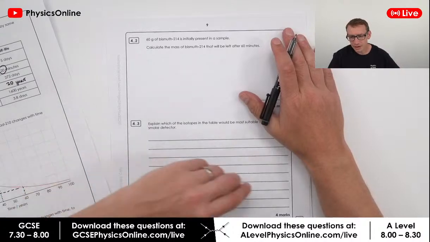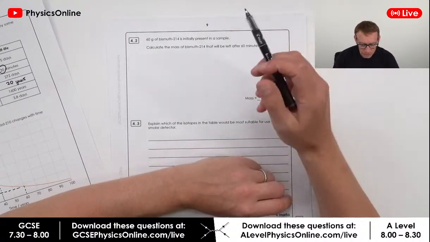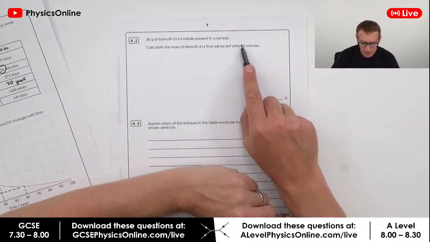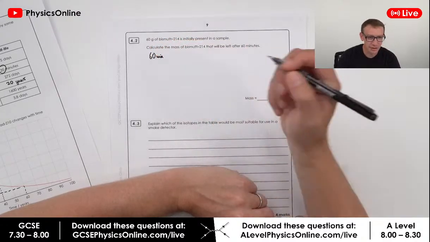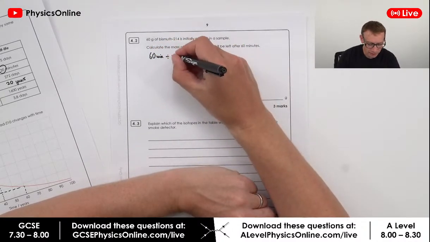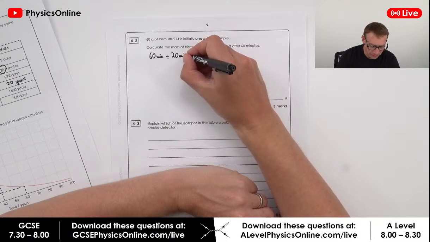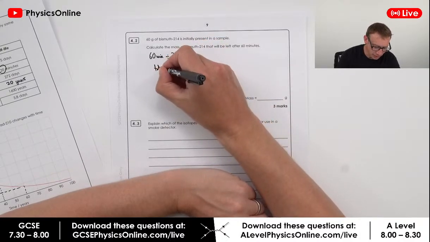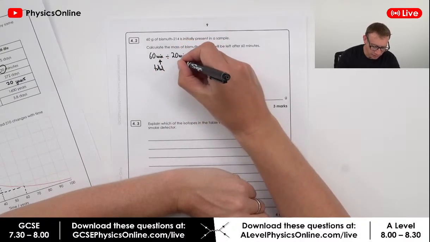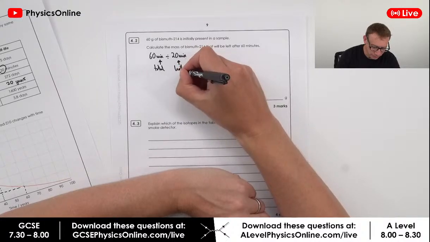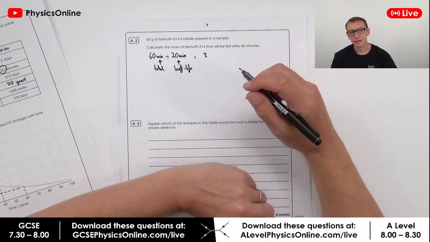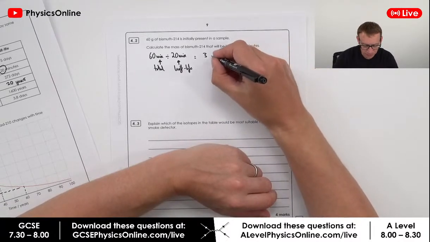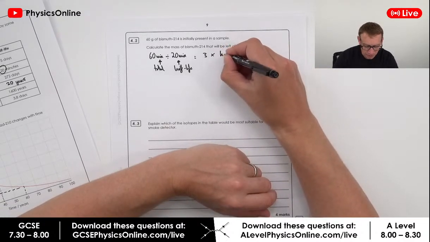But it says here that after 60 minutes, that's the total time, and we're going to divide that by 20 minutes. So basically, this is the total time up here, this is the half-life, and that's just equal to 3. So there's going to be 3 half-lives.